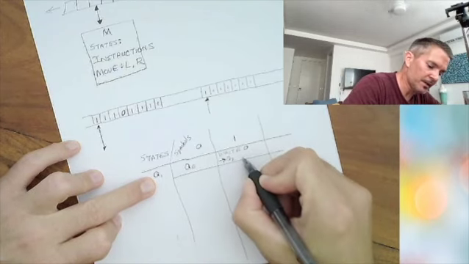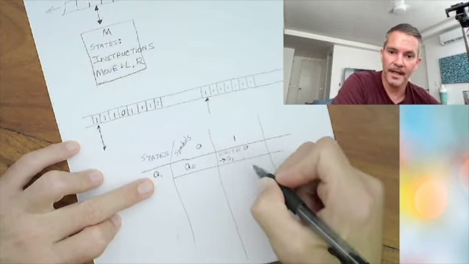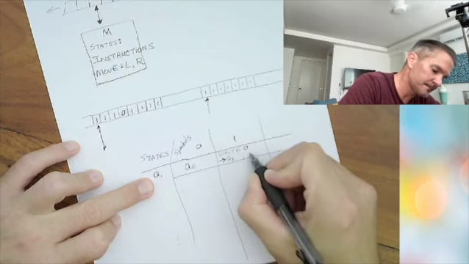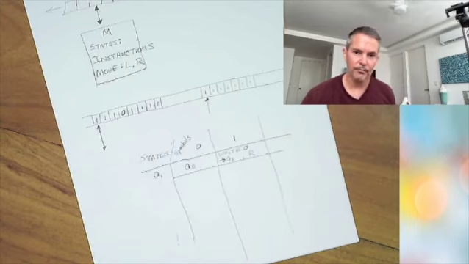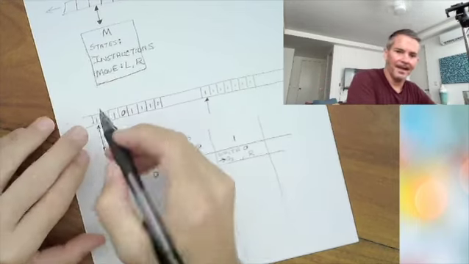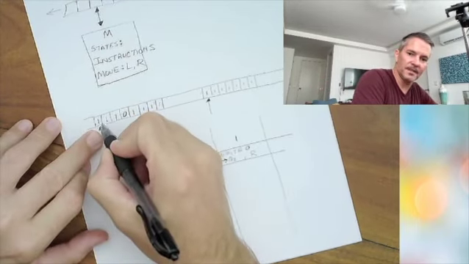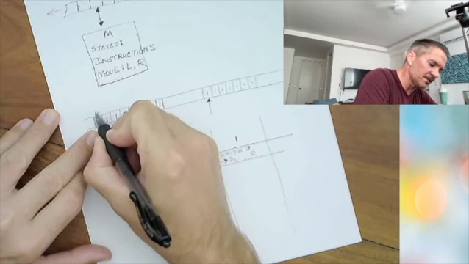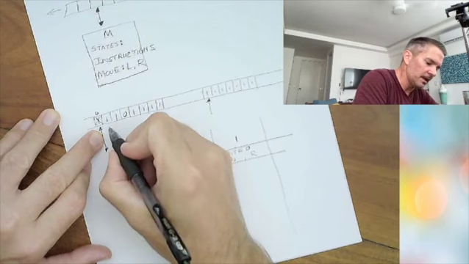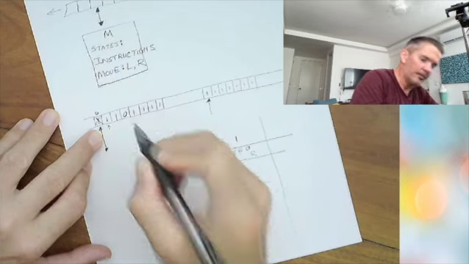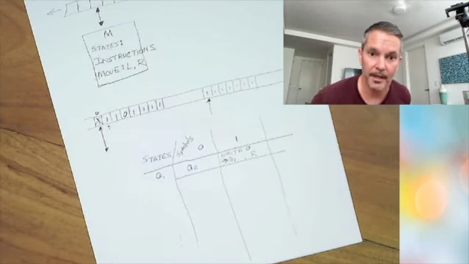And finally, we're going to move the head to the right. Okay, so we've entered state Q2, we've moved the head to the right. This has become a 0, and now my head is pointing right here, okay?